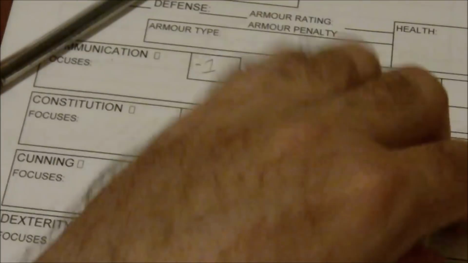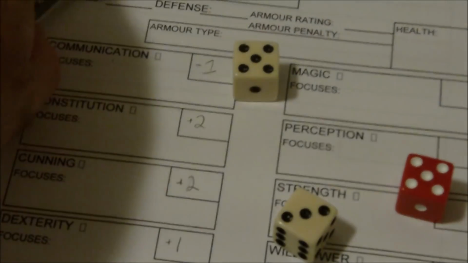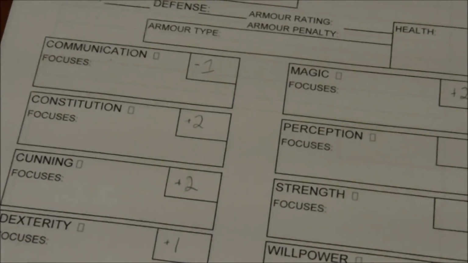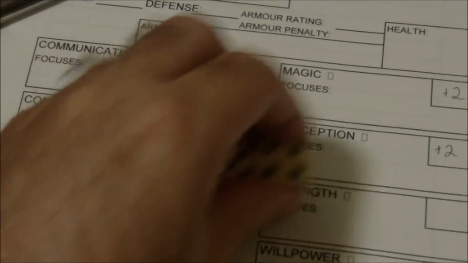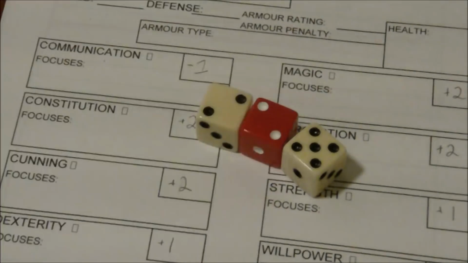Dexterity is going to be a total of 8 and 9, so that is going to be a +1. Magic. Magic is 13, which we've already said is +2. So yeah, I could definitely see me moving communication and magic at this point in time, but we'll see what our other stats end up being. That is 14, which is also +2. Strength is 10, which is +1, so I might have to... Ooh. Okay. And willpower. Willpower is 9, which is +1.